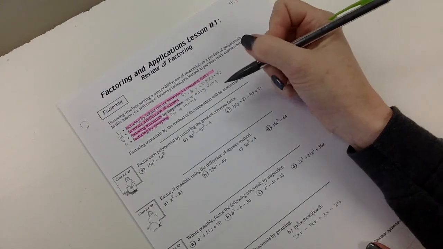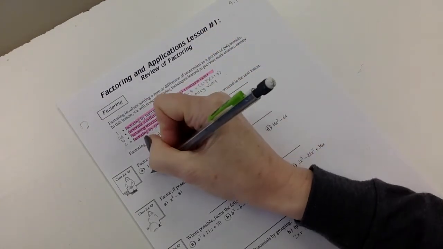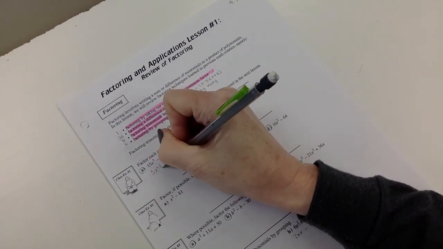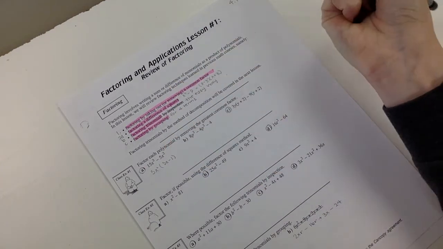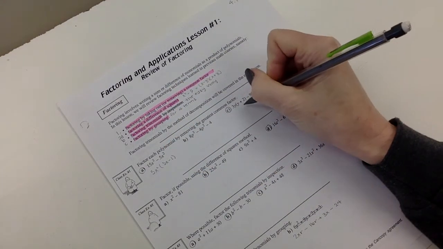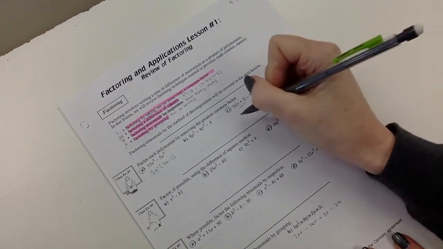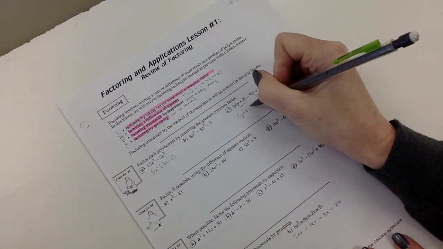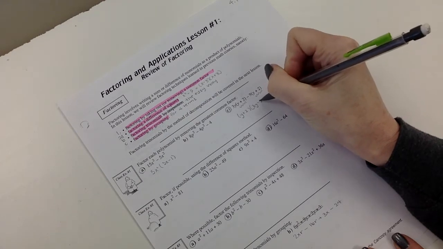So 1a, factor by removing the greatest common factor. We can look and take out a 5 and an x squared. That'll leave us with 3x minus 1, and we're done. This one, notice, y plus 2 is the common factor, and we just bring it out front, y plus 2. And we're left with 3y minus 9.